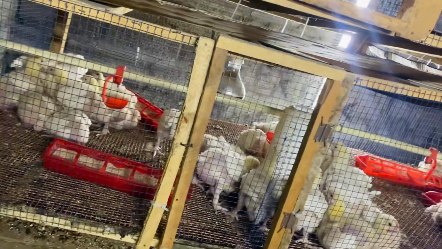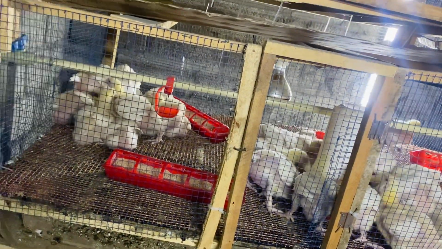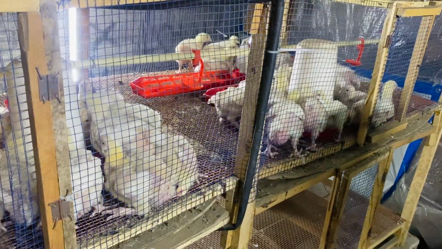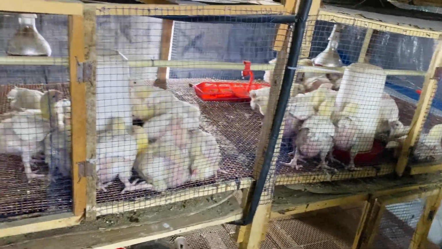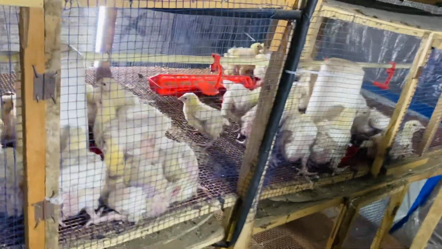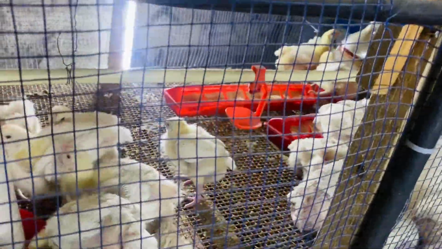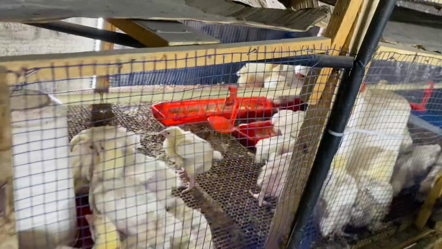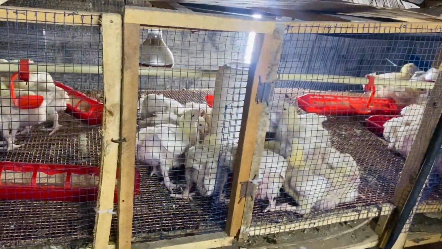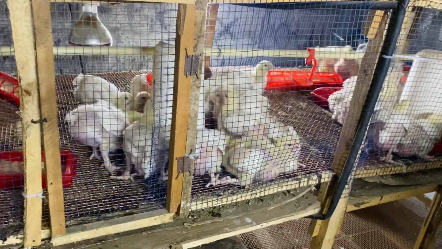And because of the weather outside, and because the chickens do not have enough feathers, like that one you're seeing over there, I cannot do without heat. So that's why I still have this heat source that you're seeing right here, just to maintain the temperature. Because when you don't give them heat, most of the chickens will not eat. If they don't have heat, it's going to be a problem because they won't be eating.